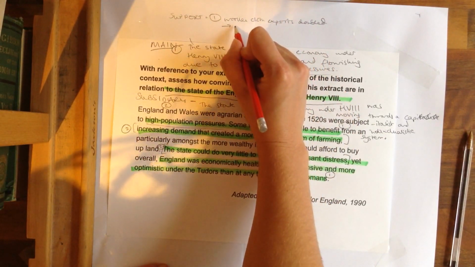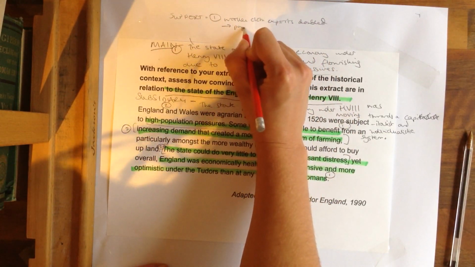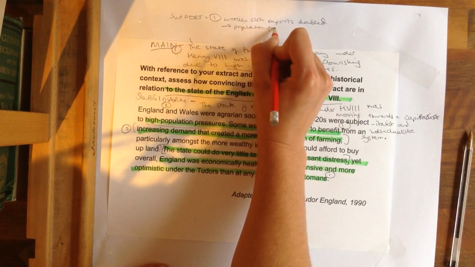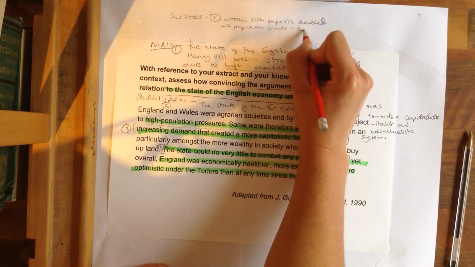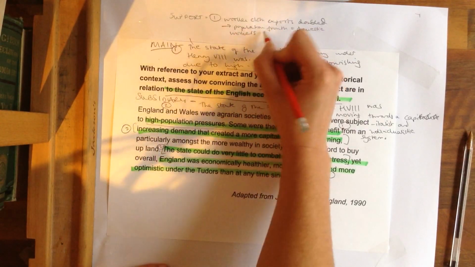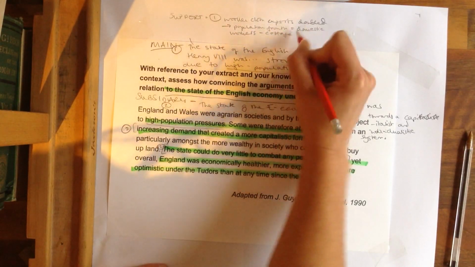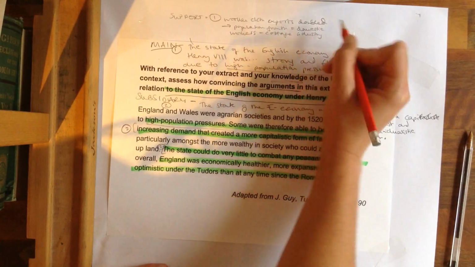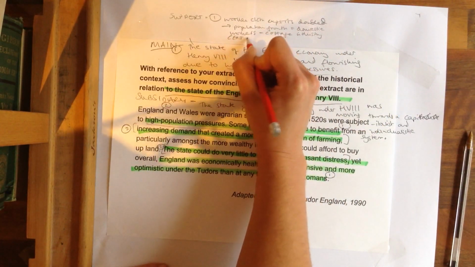And clearly the reason was when the population grew, this meant there were more domestic workers who could work in the putting out industry, or the cottage industry, where people worked from their homes, particularly in areas like East Anglia.